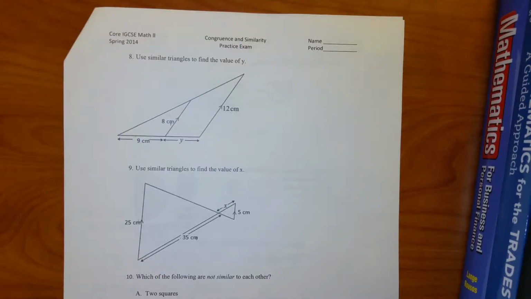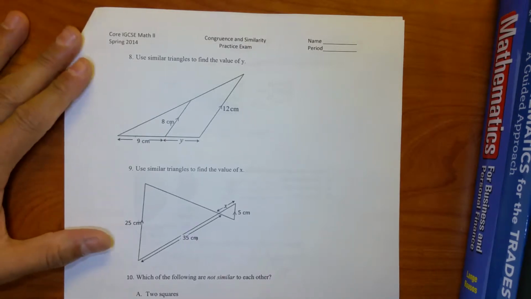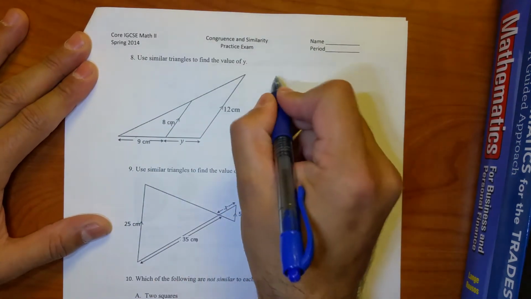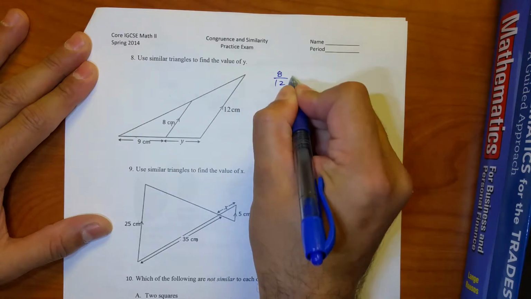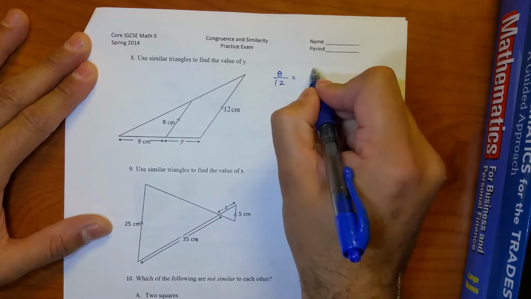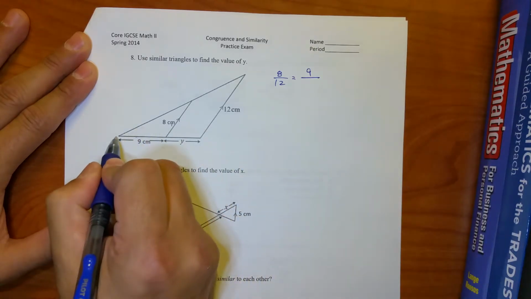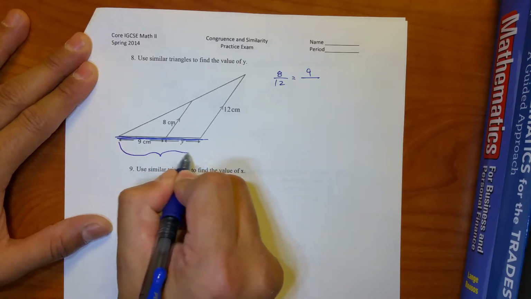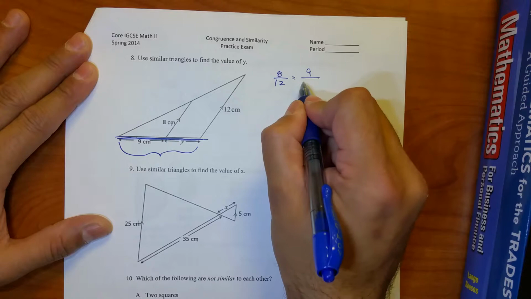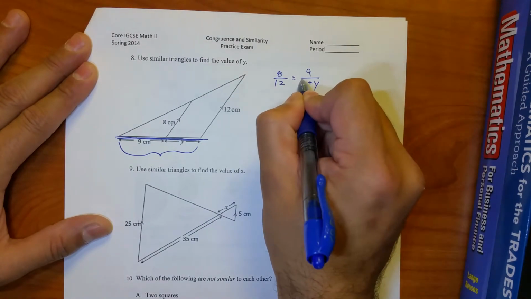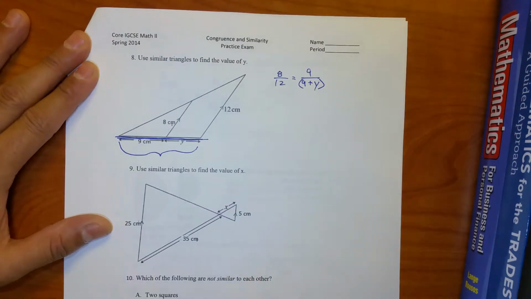All right, so for number 8, we're going to do the same thing as we did on 7. So use similar triangles. So this one right here, I'm going to start off with 8 over 12. So 8 over 12 equals, now 8's a small triangle and 9 is a small triangle here, over, now the big triangle is all the way from here to here. So if it's from here to here, I need to have all of that. So I'm going to say that's going to be 9 plus y. So that's going to be a binomial there. So it's going to be 9 plus y.